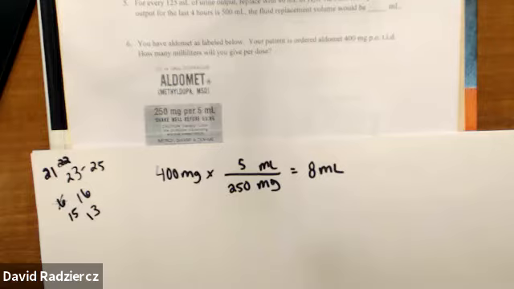All right, the next number was... Sorry, excuse me. Can I ask you something? Yeah. Remember in question 6, your patient is ordered the Aldamet 400 mg PO/TID. Are we going to ignore the TID there?